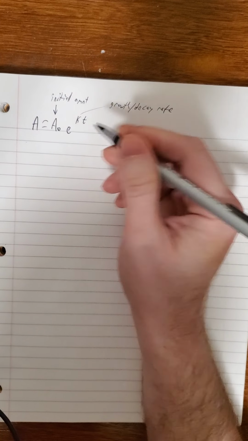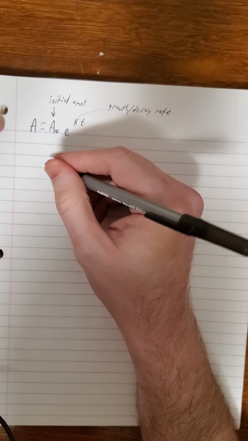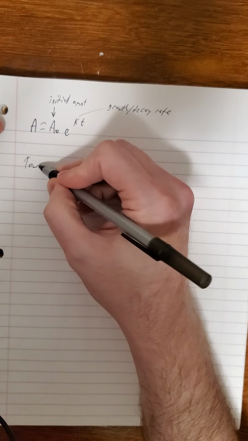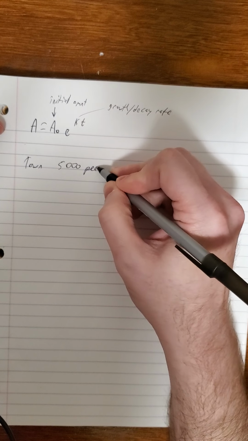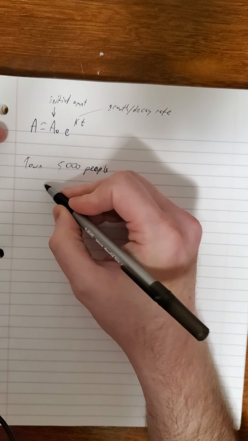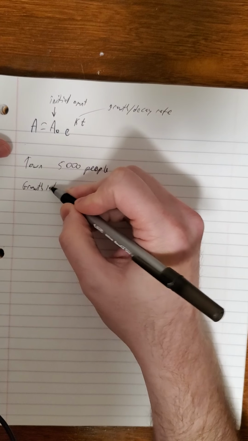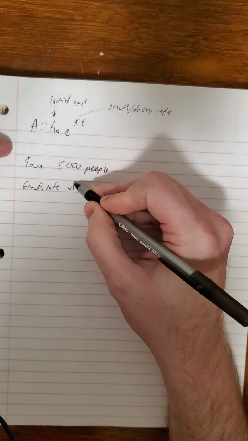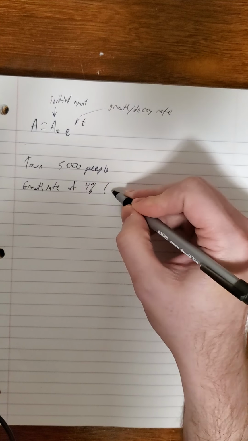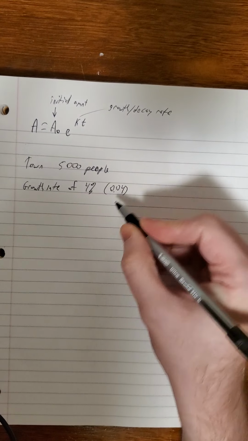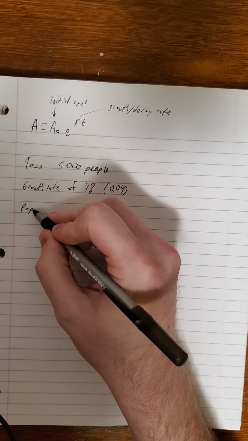So this is something that is used in populations. So let's say we have a town, 5,000 people, growth rate of 4%, so 0.04. And we'll look at the population in 5 years.